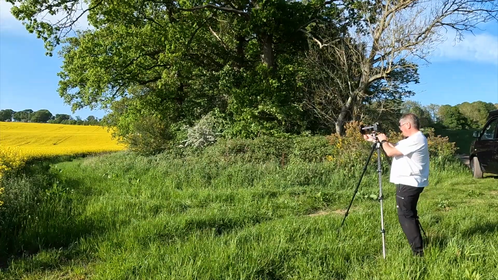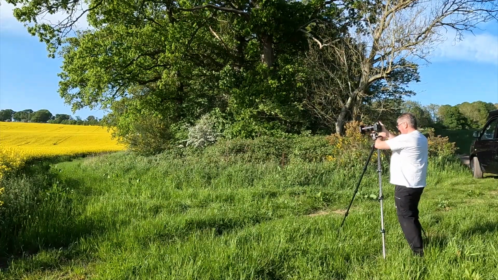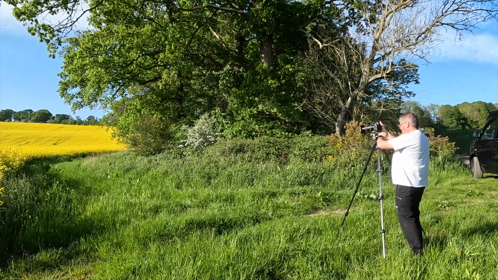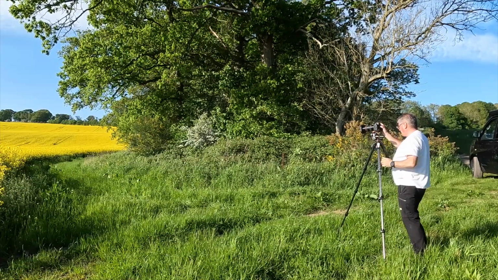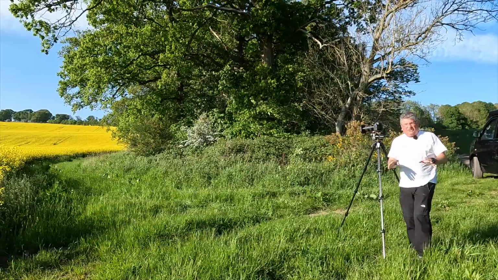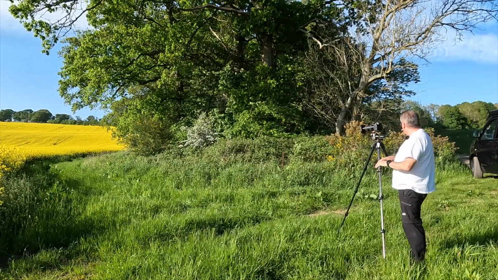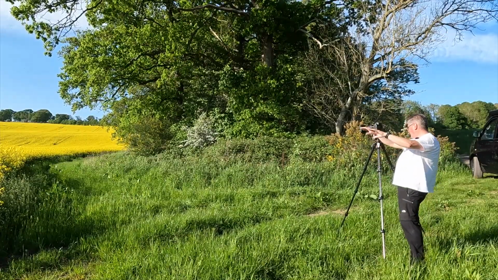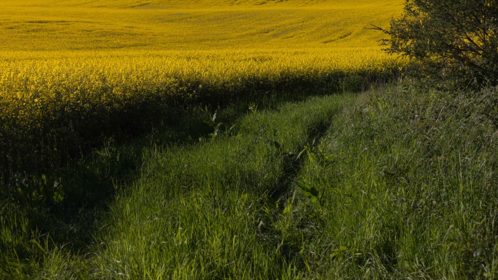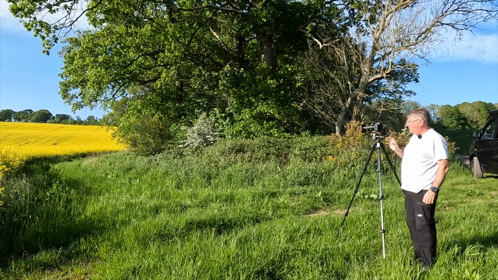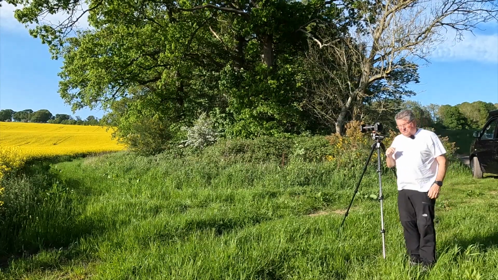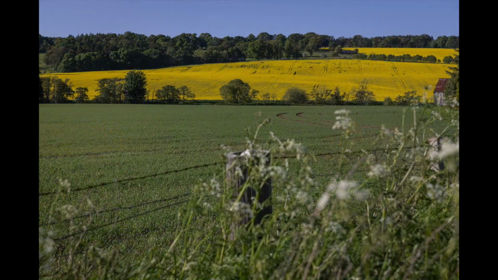So from a creative point of view, what I could do is take a shot where I'm going to cut out the sky and cut out the trees, and all I'm going to have is the green with a layer of yellow just above it. I don't quite know how that's going to work yet, but we'll give it a try and we'll see how that works. So what I'll do is take a couple more shots here and then I'll share those images with you.